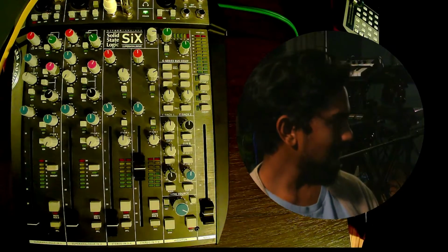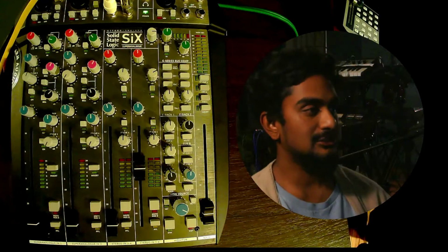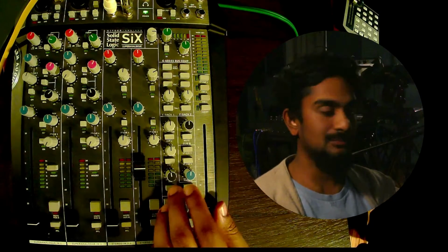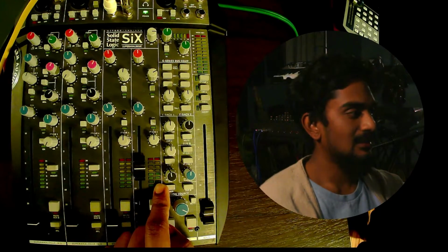So first off, I want to just talk about each component as a whole. The first thing is main outputs. That's this button right here. We'll send everything to main.